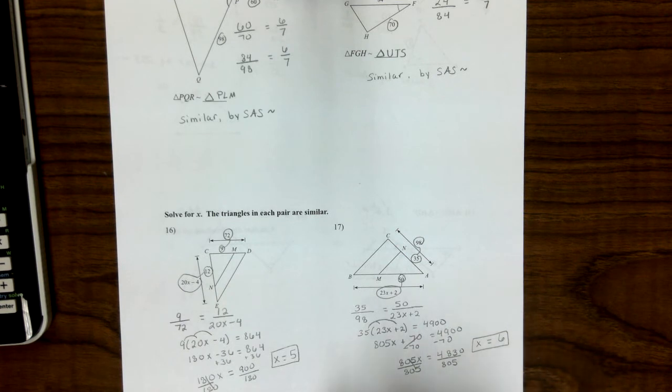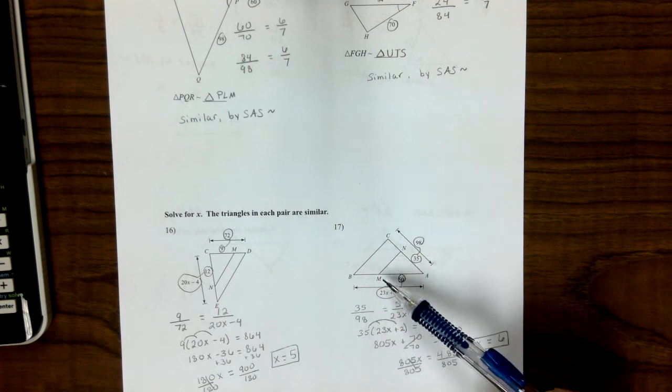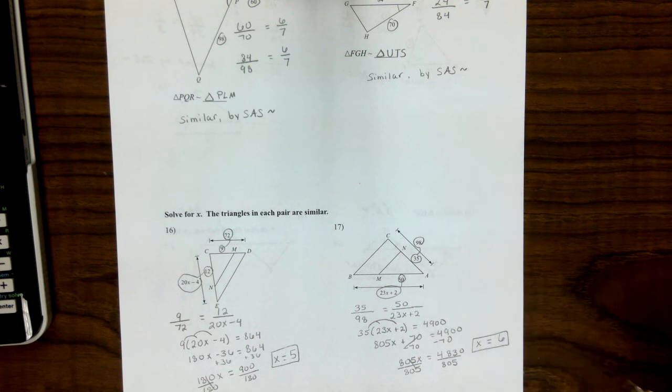All right. This is just like with the polygon stuff, but I'm glad I picked these actually because it has those overlapping triangles, and so you have to know to match up the sides appropriately.